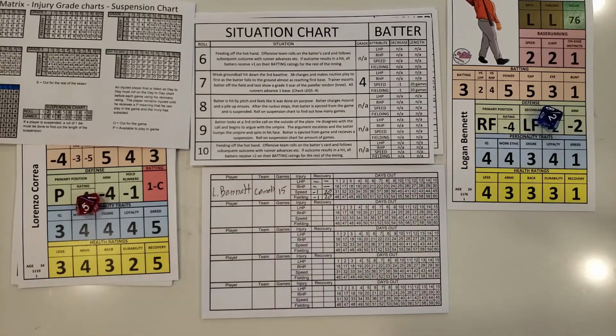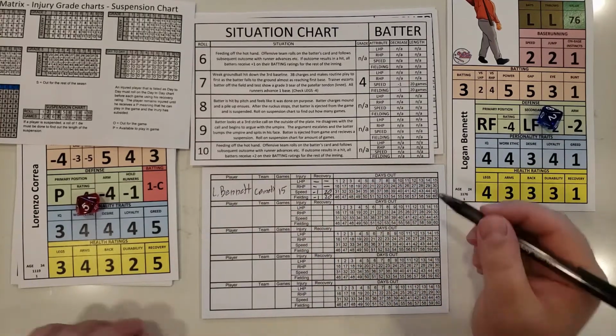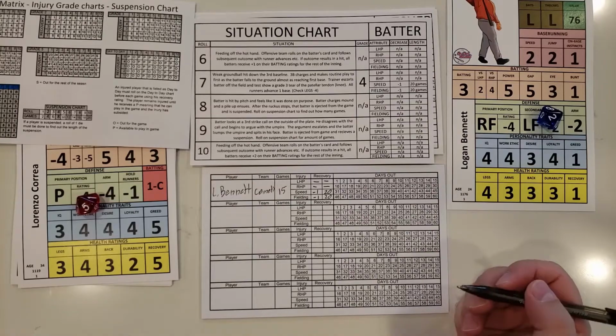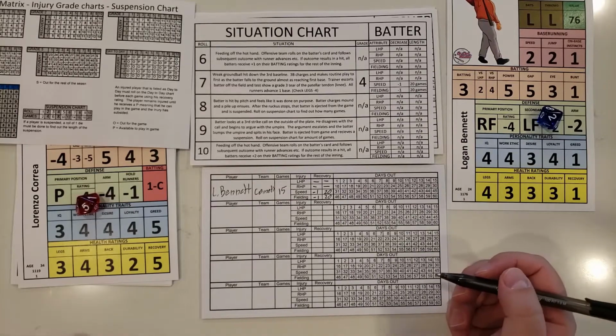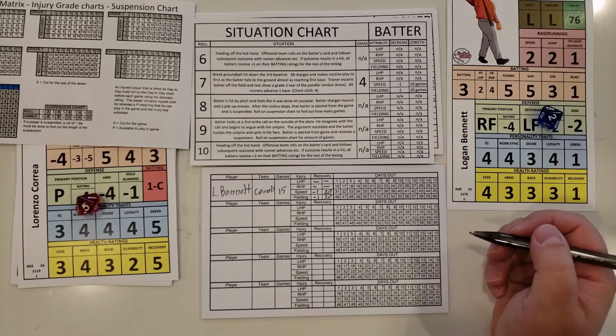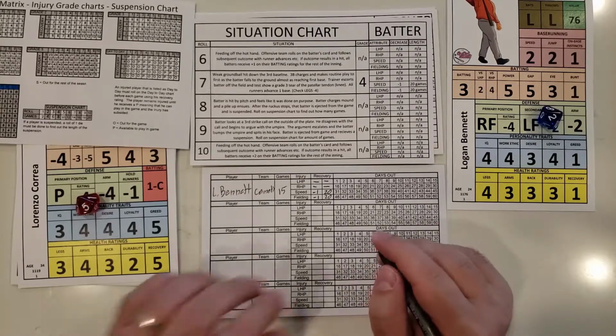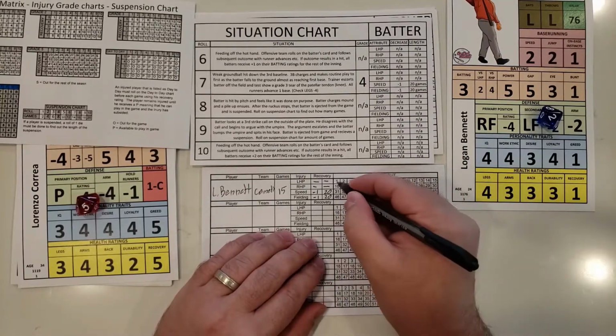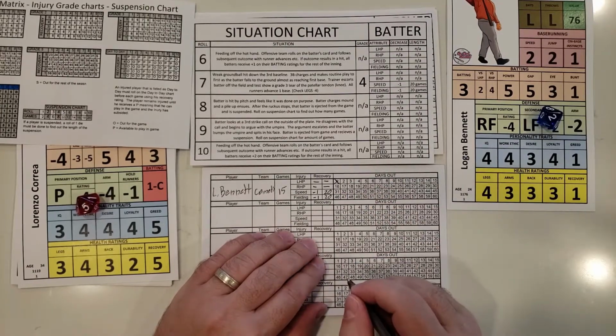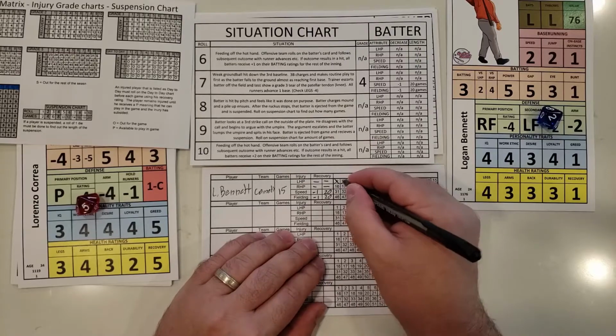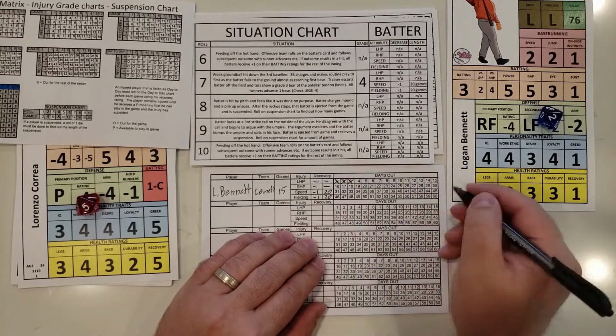Now, as you go through, you can either do it by days out or you can do it by games. If you do it by days out, obviously you're accounting for days off. If you're doing it by games, you would just count for games. And what I mean by that is every game that passes, you're going to mark off a box. That means he's been out for one game or one day. And you would do that throughout the schedule until he reaches 15.